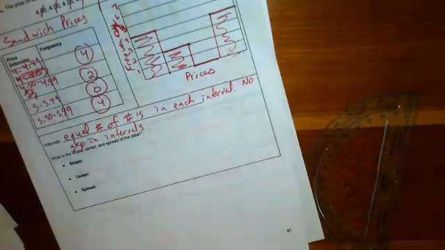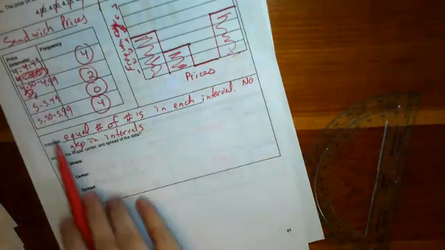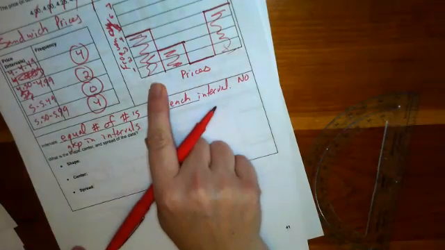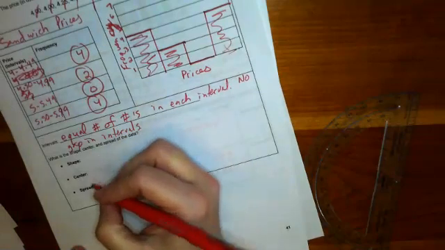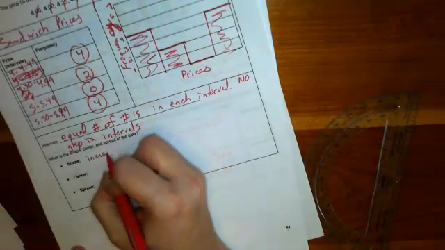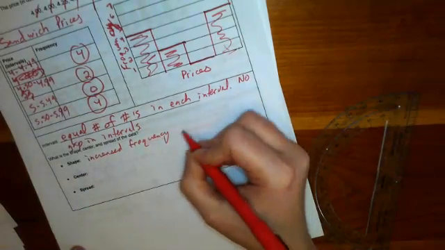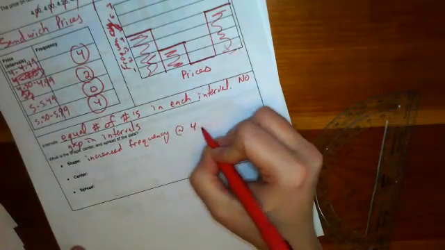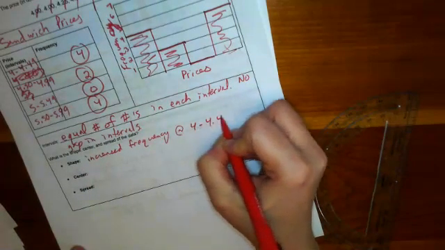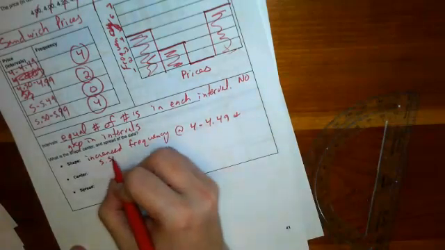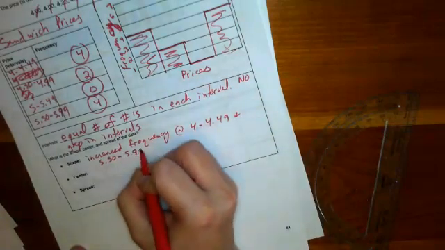Okay? What is the shape, center, and spread of the data? Well, let's look here. We can see that we have increased frequency from $4 to $4.49, and from $5.50 to $5.99. So we can write increased frequency there.